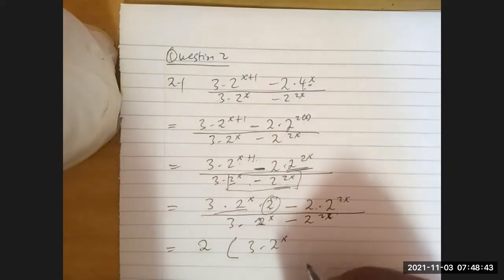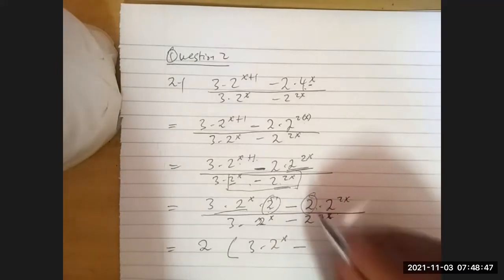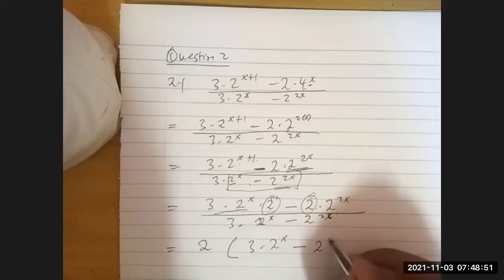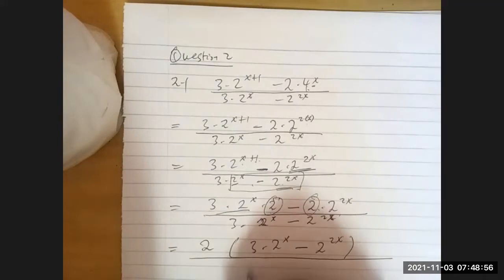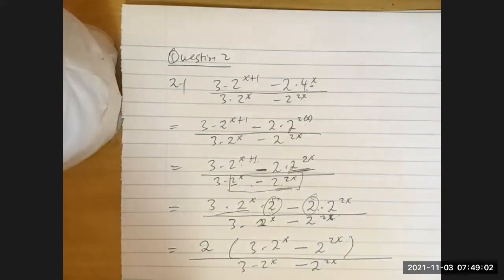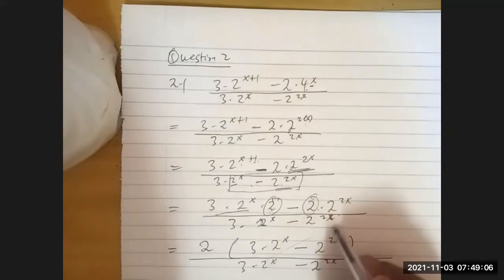And then minus, this 2 is out, and what am I remaining with here? I'm remaining with 2 exponent 2x. And then everything here is divided by 3 multiplied by 2 exponent x minus 2 exponent 2x. You see? This is what I was talking about, to say this part here can be cancelled out.